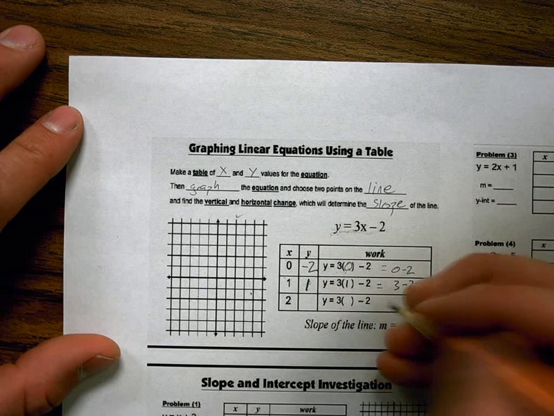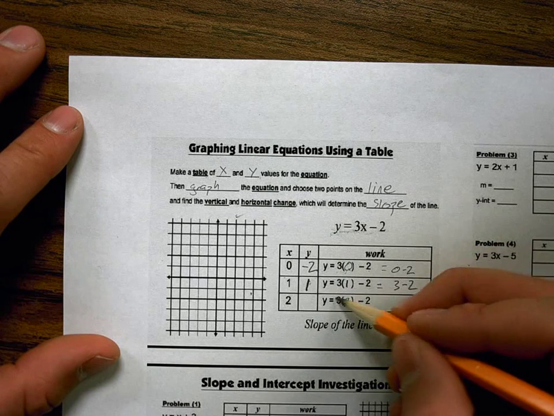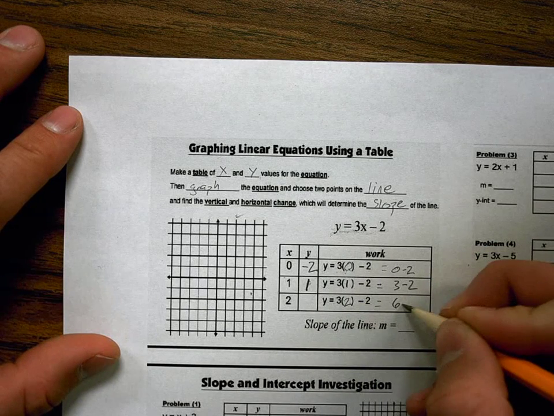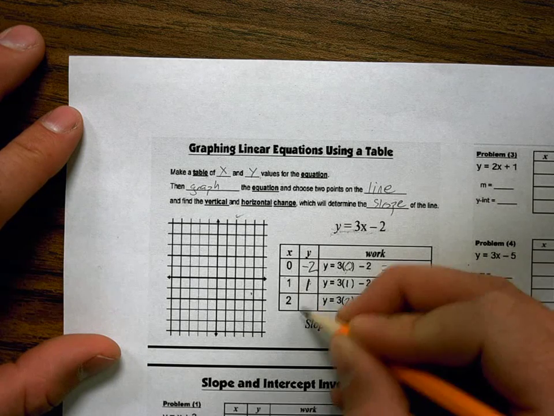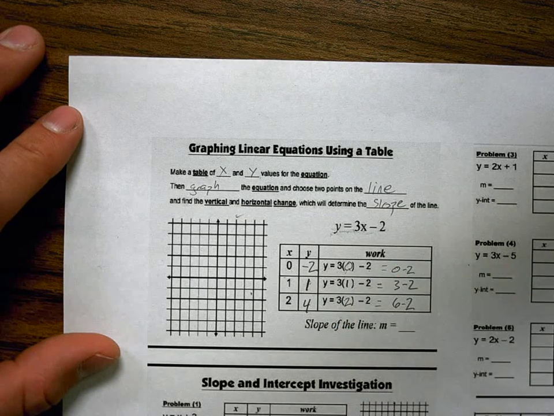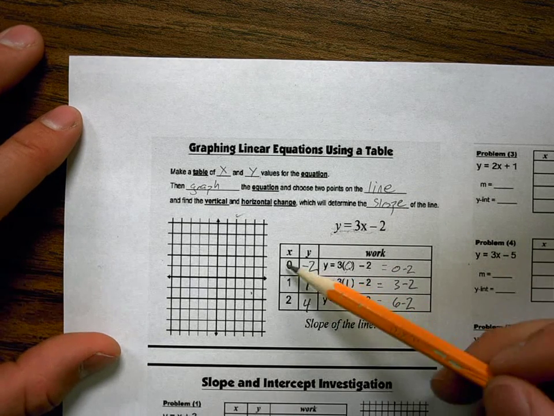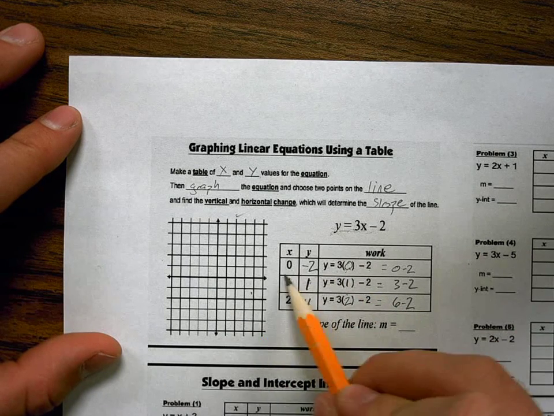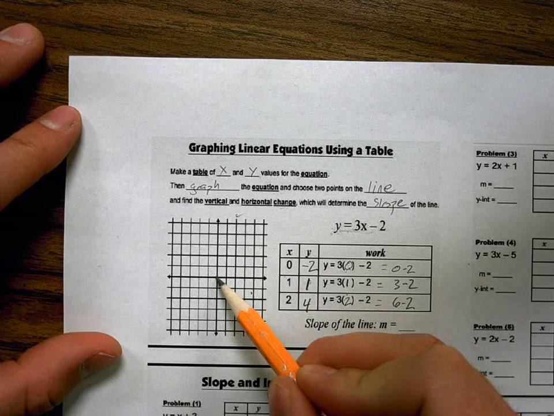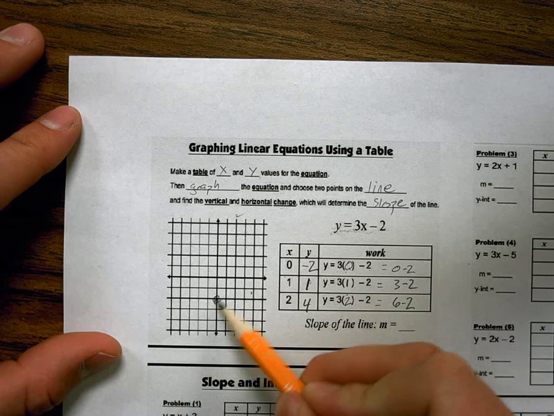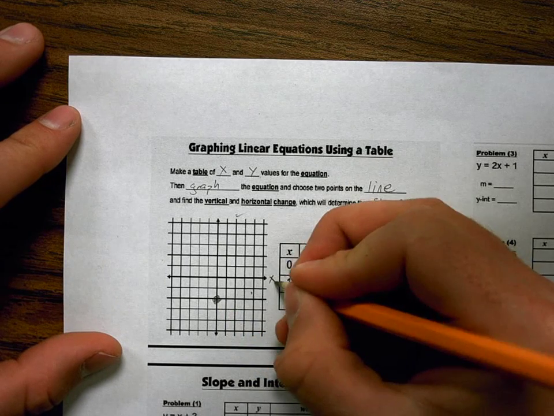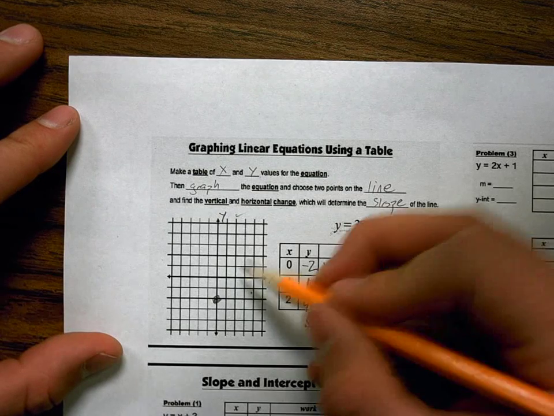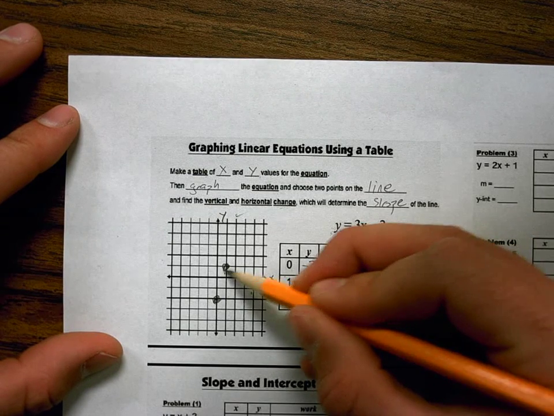Now I plug in 2. 3 times 2 is 6. I get 6 minus 2, which is 4. So I want to plot these points. 0, negative 2. If you can't tell, there's arrows here. That's your x-axis, your y-axis. 0, negative 2, 1, 1, and 2, 4.